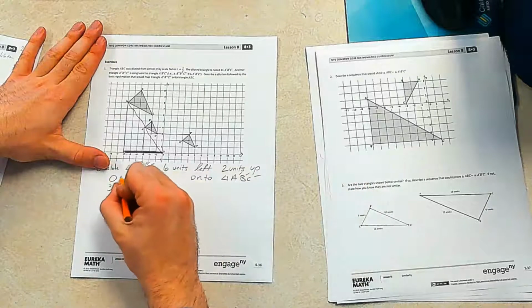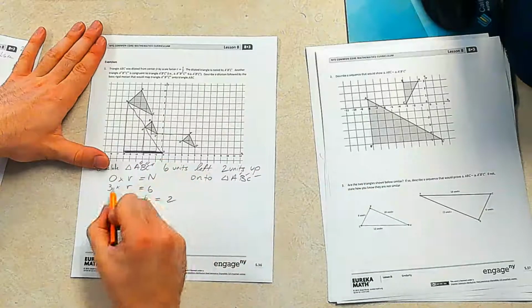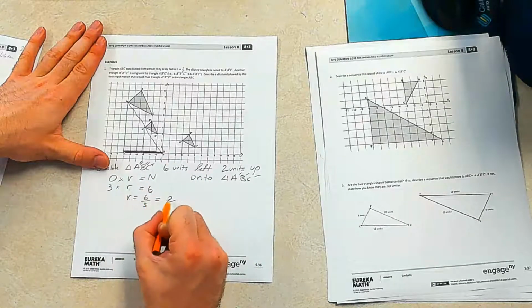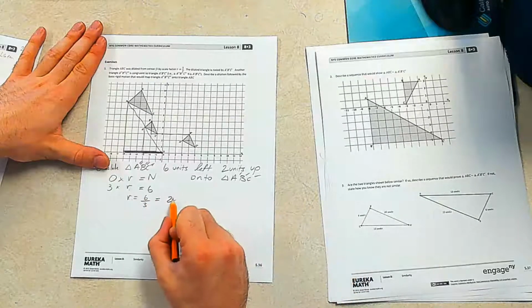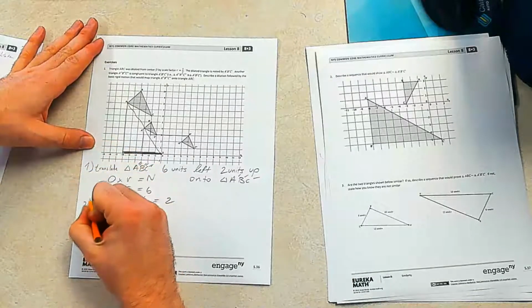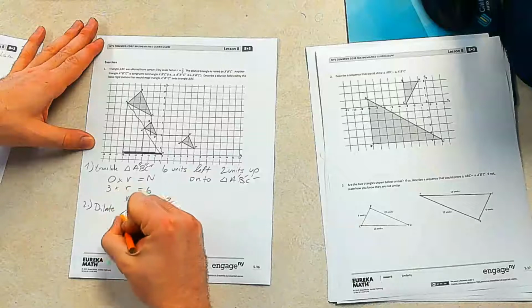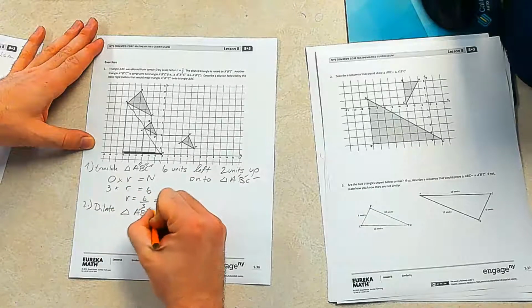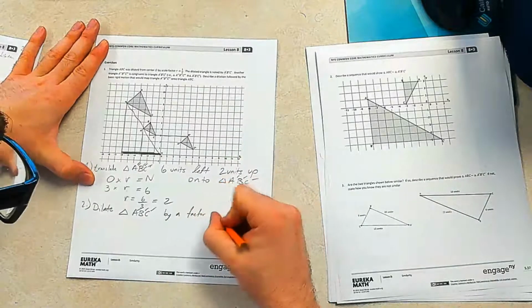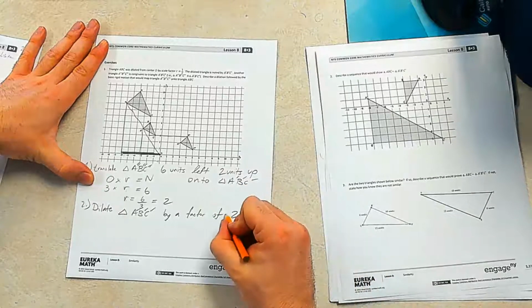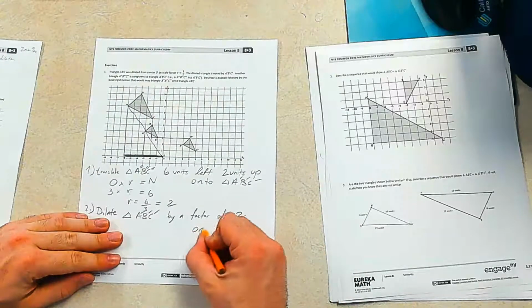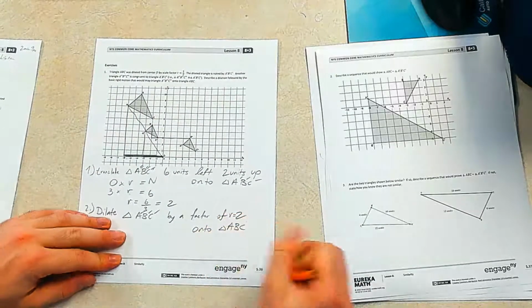I just plugged in my formula: original times scale factor equals new. When I plugged it in, I solved for the one that was missing, the scale factor. I solved a one-step equation, and I got the scale factor is equal to 2. So my scale factor is equal to 2. So my first step was translate. Second step is dilate triangle A'B'C' by a scale factor of 2, or r equals 2, whichever you want to say. And that's how we get onto triangle ABC.